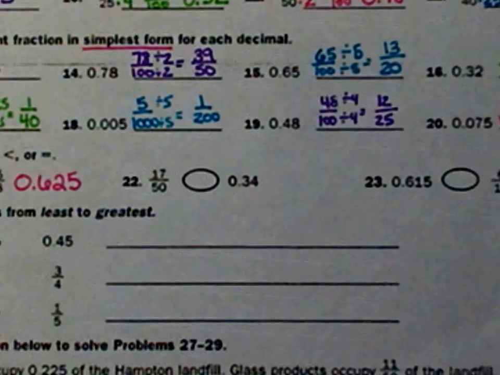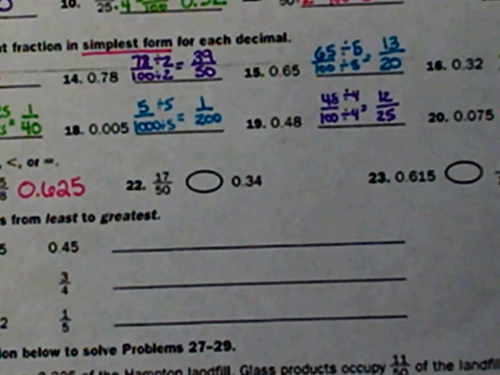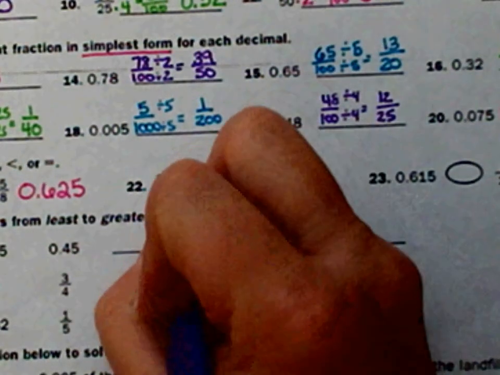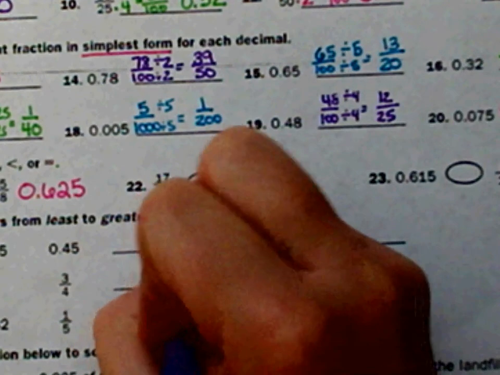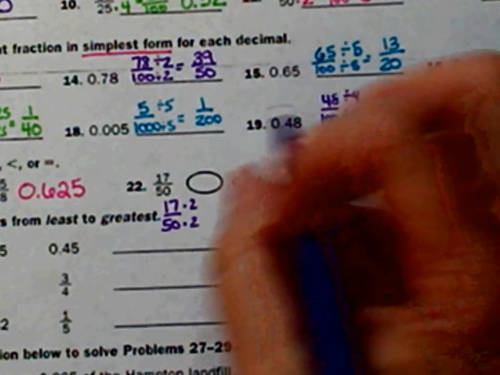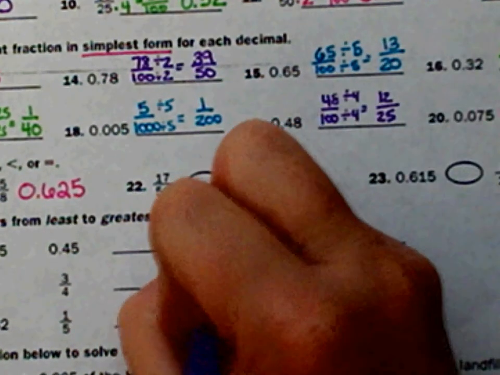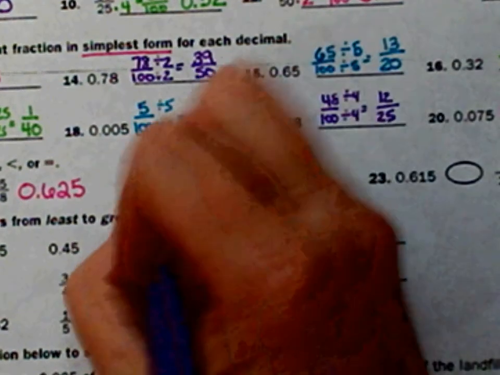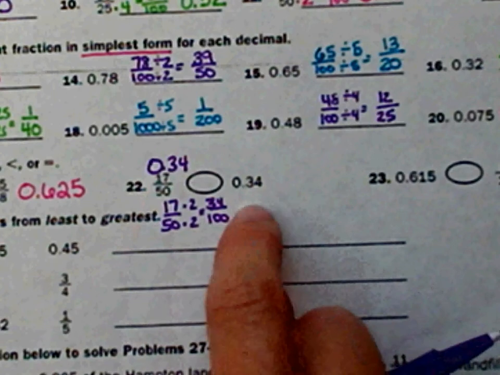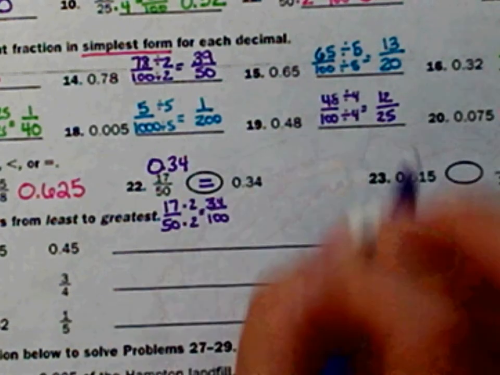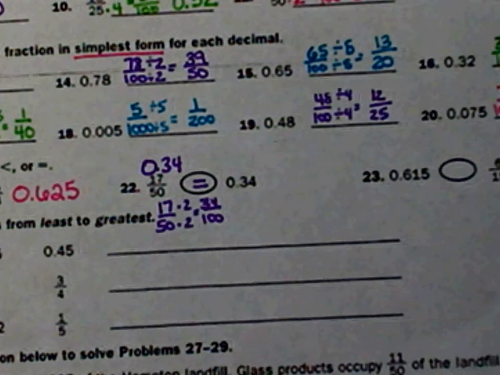22 is 17 fiftieths and 34 hundredths. I'm going to make it into a decimal again because 50 is so close to 100. I know that all I have to do is multiply by 2, and I get 34 over 100. Well, if I write that like a decimal, I notice 34 hundredths, they are equivalent.